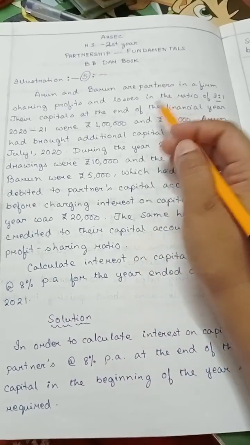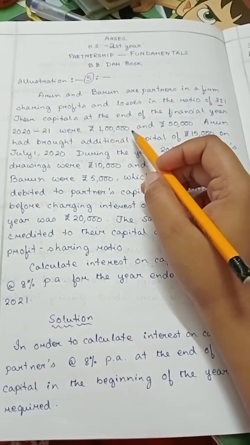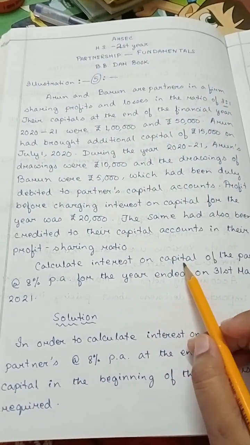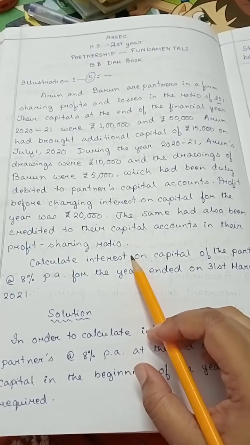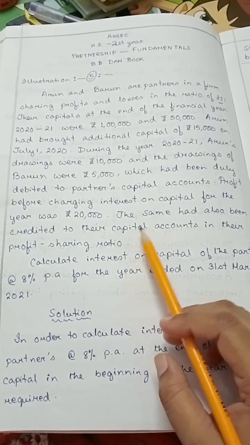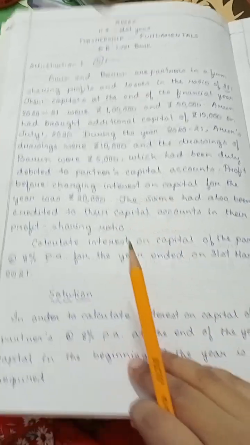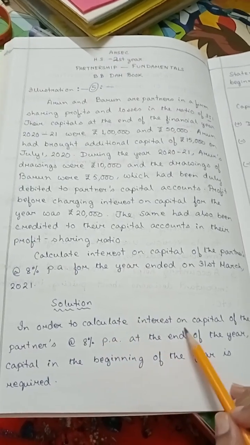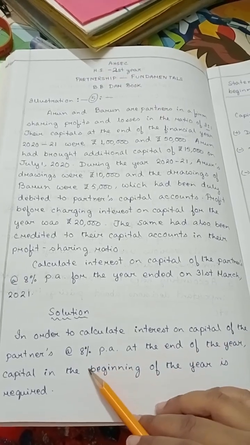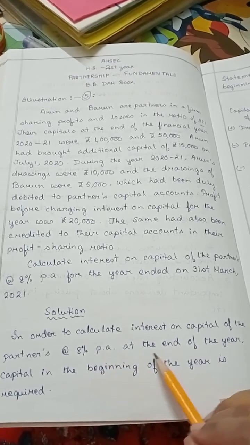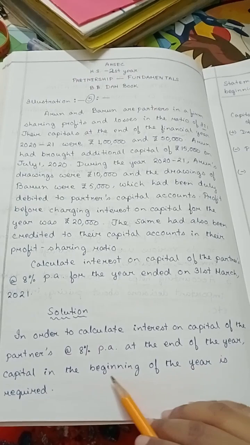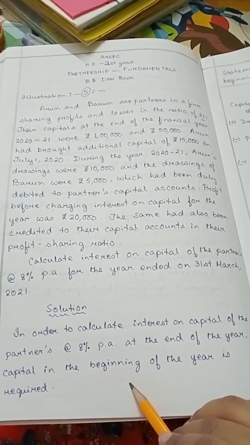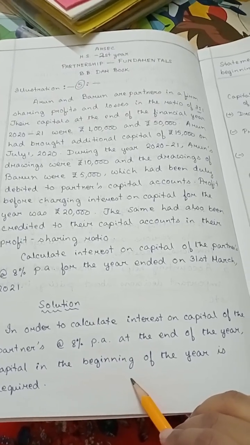So here you see closing capital is given. Now, in order to calculate interest on capital, we need opening capital. Okay, so we have to calculate the opening capital. You see here I have written, in order to calculate interest on capital of the partners at the rate of 8% per annum, capital at the beginning of the year is required. Okay, so let us solve the sum.